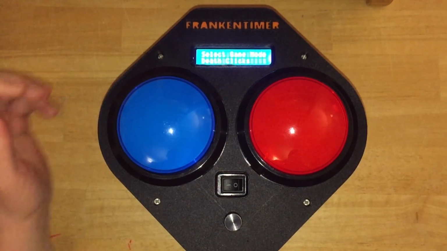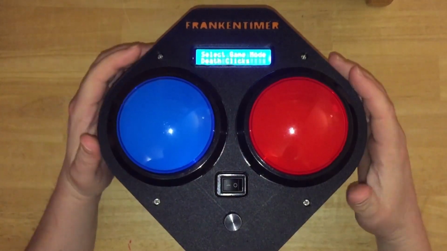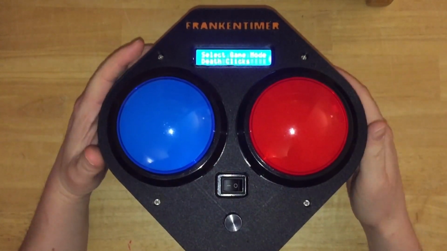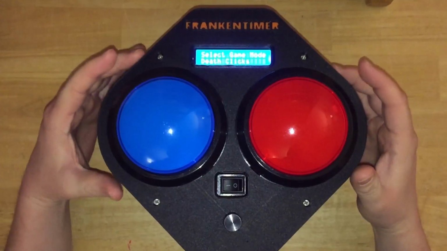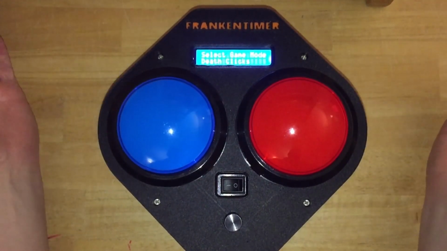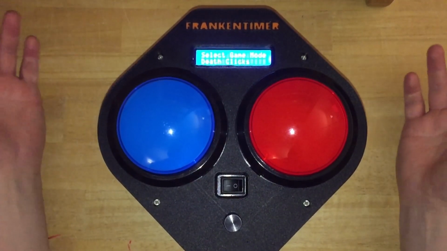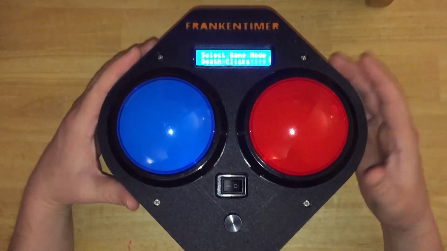All right, so this is how you set up death clicks. Death clicks is just a team deathmatch game. You really don't need this timer to do death clicks. It just, since I have it, I programmed it for it. We use it at my local club.